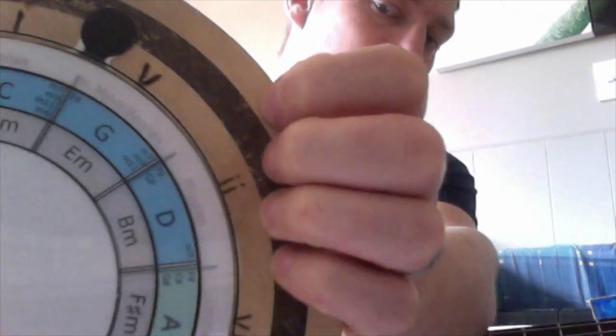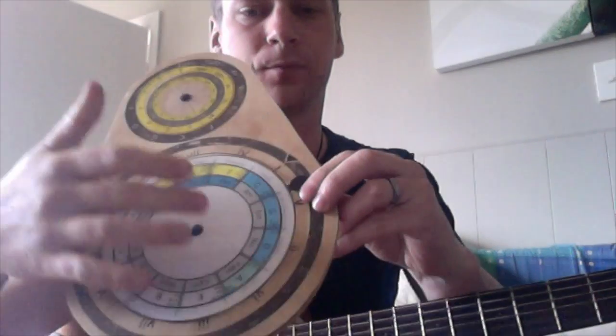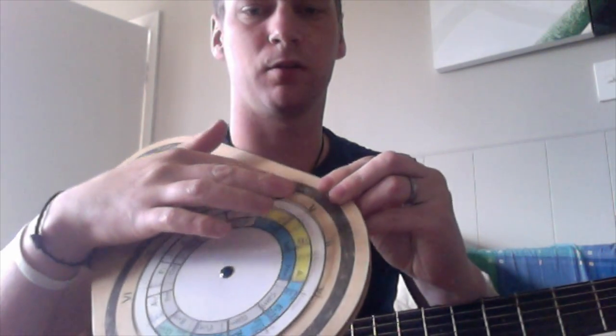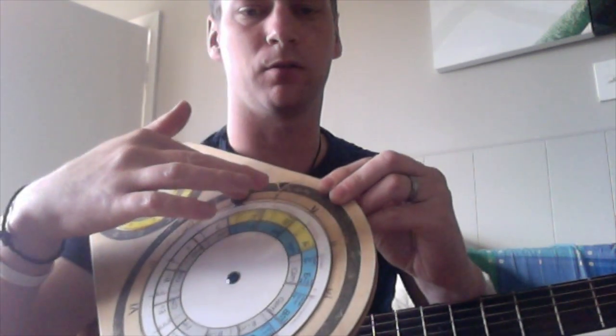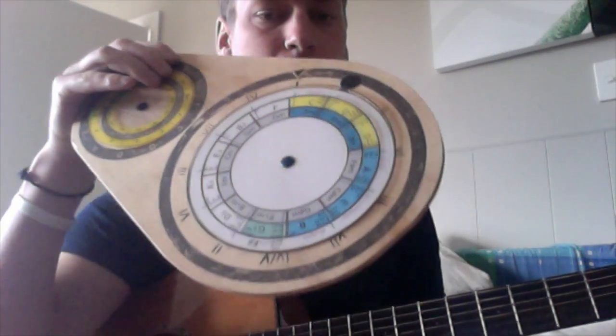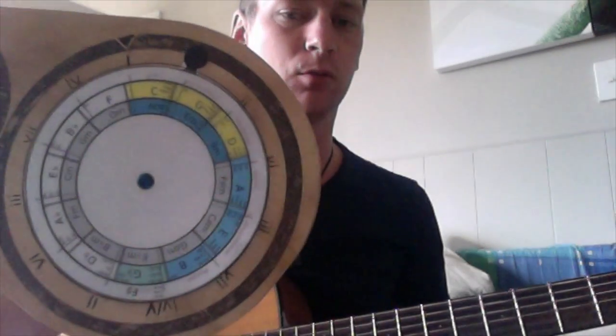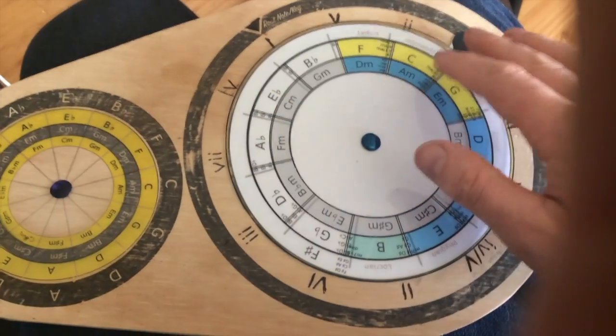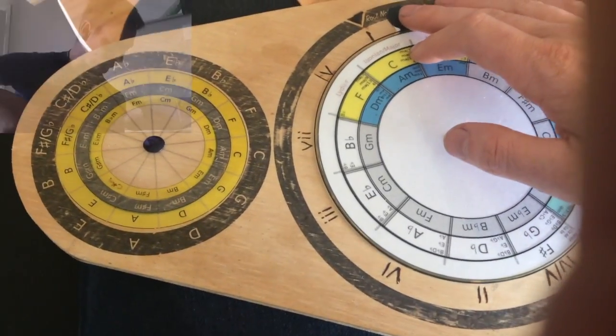Wheel of fifths. Different modes and such are easy to find on this by dialing this around and placing your root note on the 1. I'll show you how we can do a basic chord progression, 1, 4, 5, 6. So the C Ionian major scale.